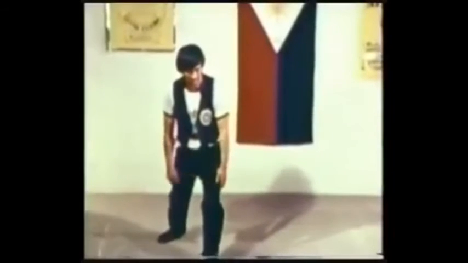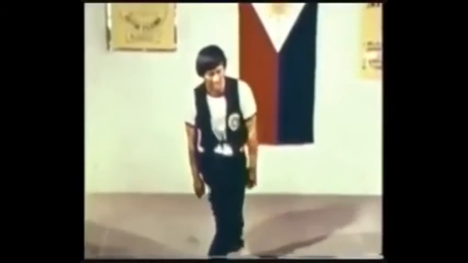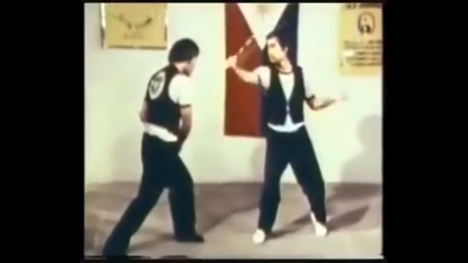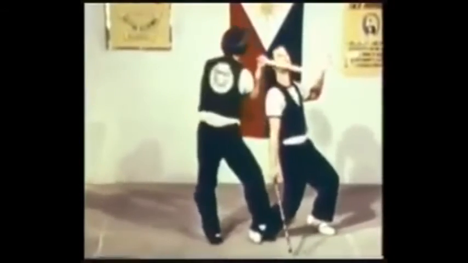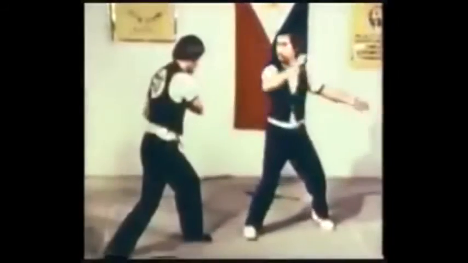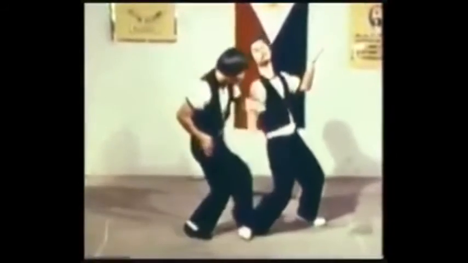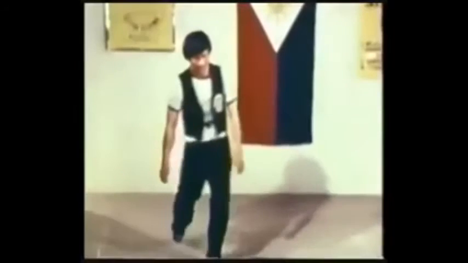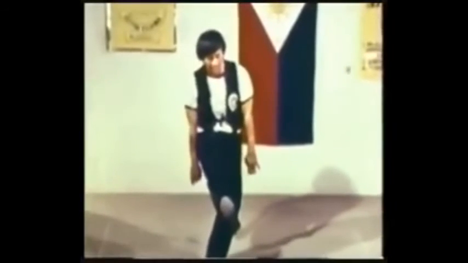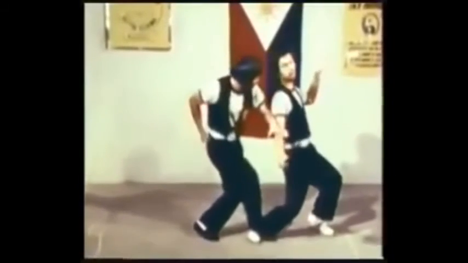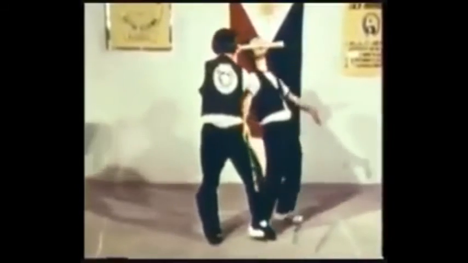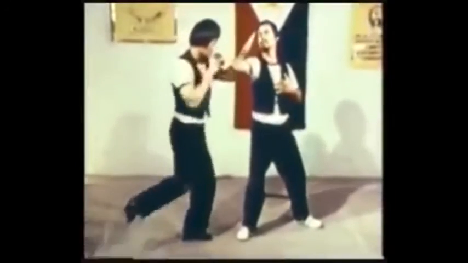Low line options. Here Guru Dan demonstrates how to integrate low line kicks with punches and strikes. Kicks can be used for stunning, splitting focus, or as a follow-up. Although low line kicks may not be very pretty, they are extremely effective.